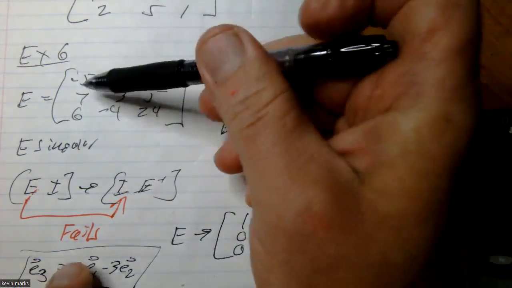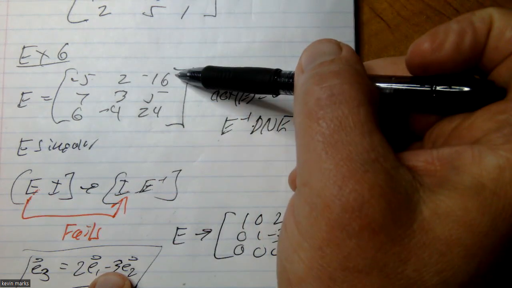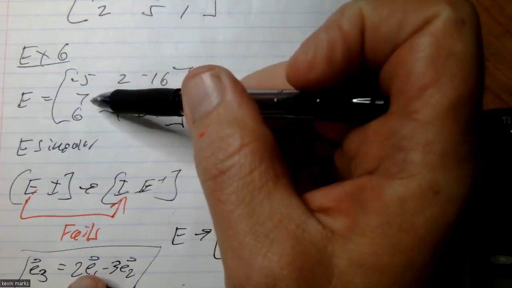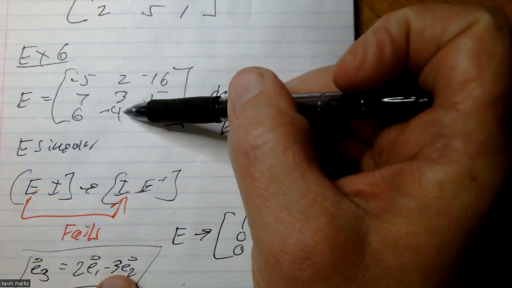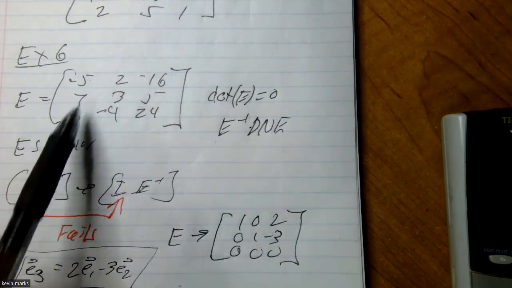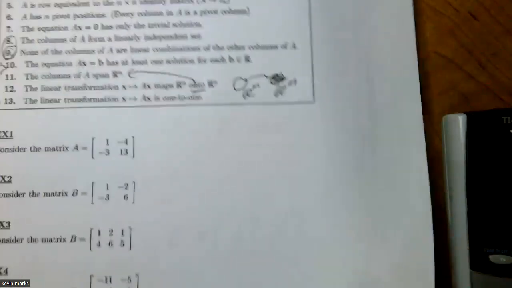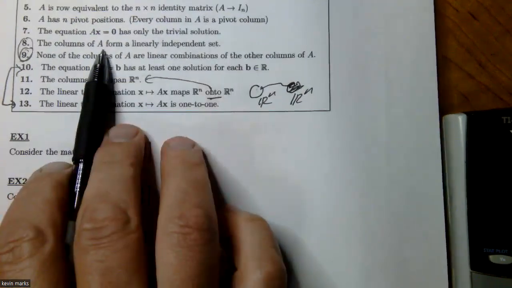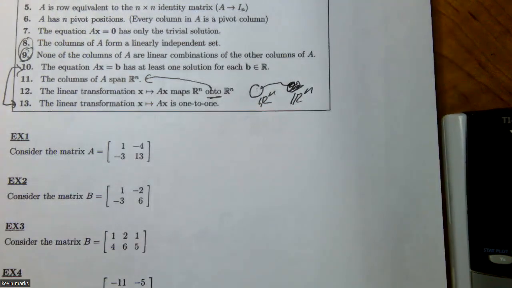If you check this out, 2 of these would be -10, minus 3 of these is -6, -16. 14 minus 9, I lost what I was doing. 14, yeah, 14 minus 9 is 5. Right on. 12 plus 12, 24. You see that? It's literally 2 of these minus 3 of these does indeed give you that third one. But there's your dependency, okay? And that's the whole point, one is a linear combination of the others. So they do form a dependent set, right? They don't stand alone. One of them is depending on the other two.